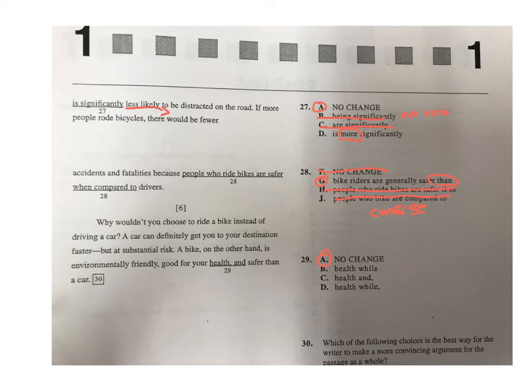Okay, I think I was on 29 before I had to I ain't gotta write nothing stay focused.